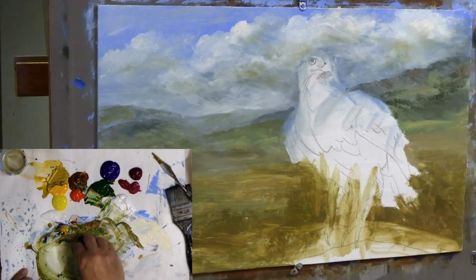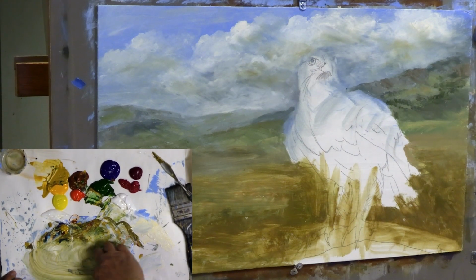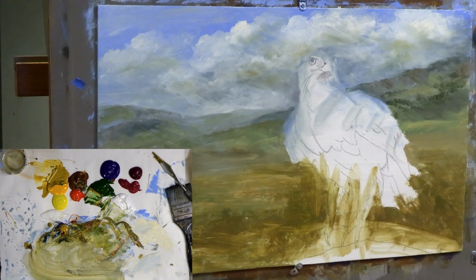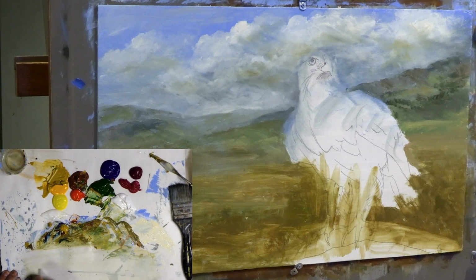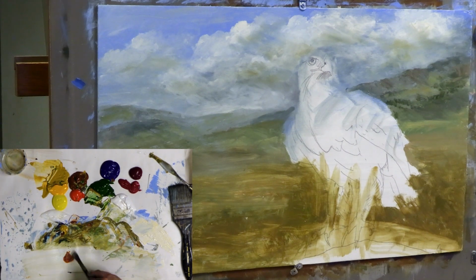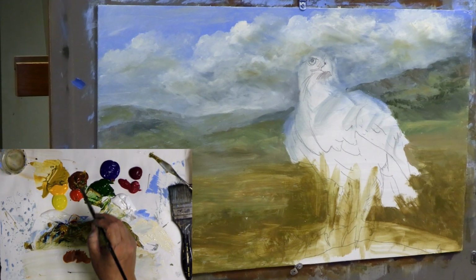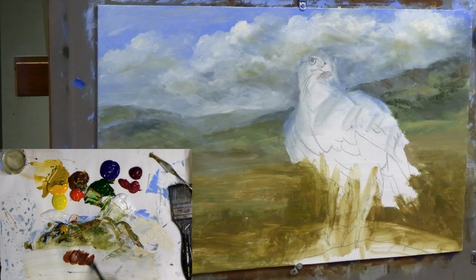So I'll just take a damp paper towel and wipe through here. Grab a little bit of water, wipe through, take off some of that blue that was right there. Okay, and now let's take some burnt sienna, maybe just a touch of the blue. That helps darken that a bit.